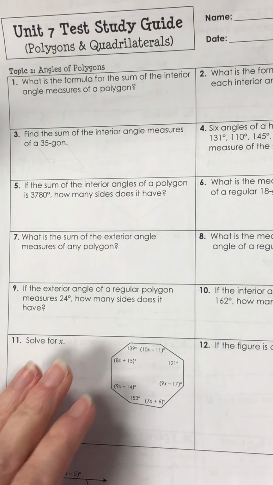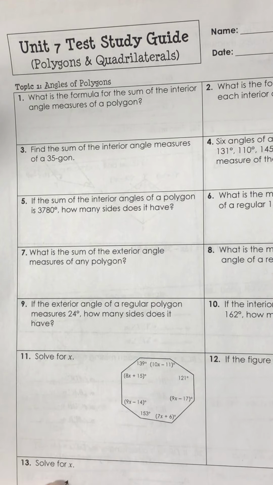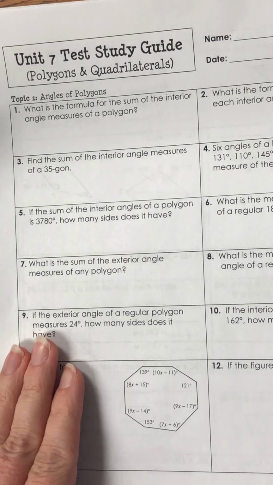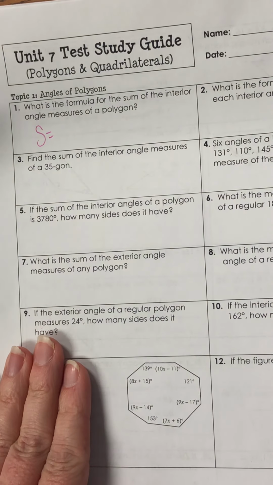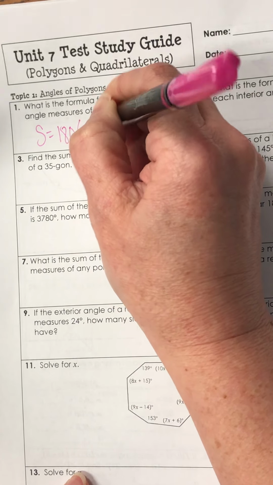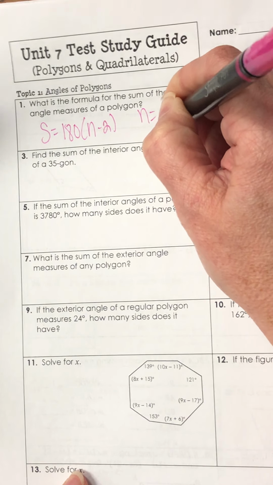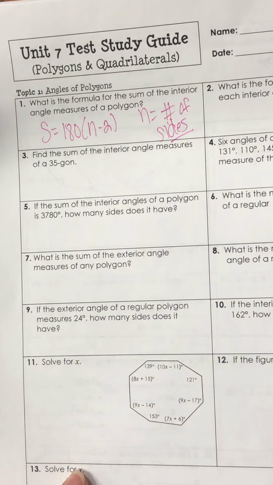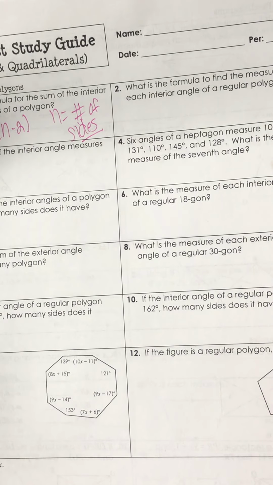Looking at our study guide, page 1, number 1 asks us what is the formula for the sum of the interior angles of a polygon. So remember, capital S is the sum of the measures of the interior angles of a polygon, and it equals 180 times n minus 2, where n is equal to the number of sides of our polygon. Number 2, what's the formula to find the measure of each interior angle of a regular polygon?